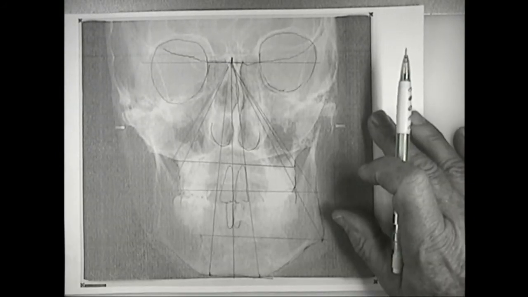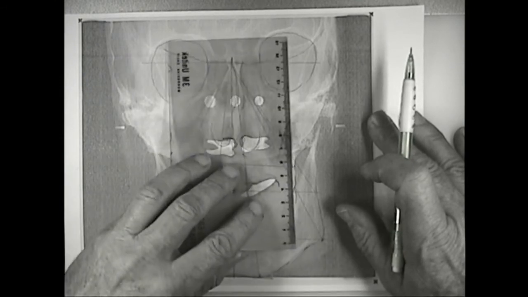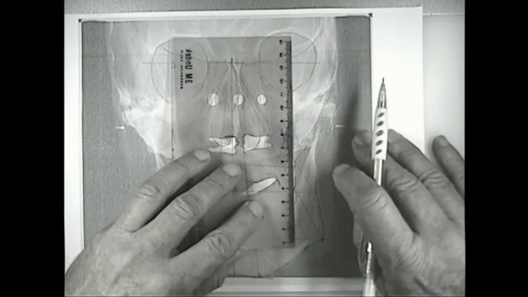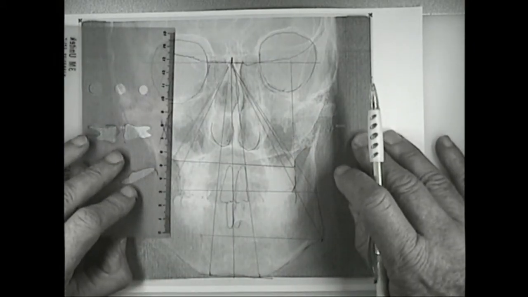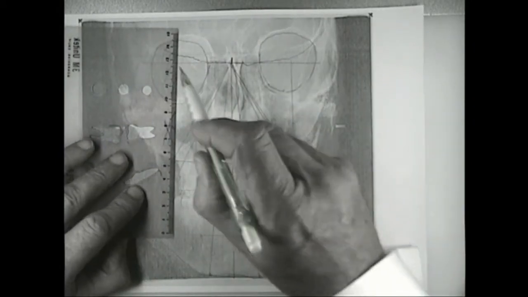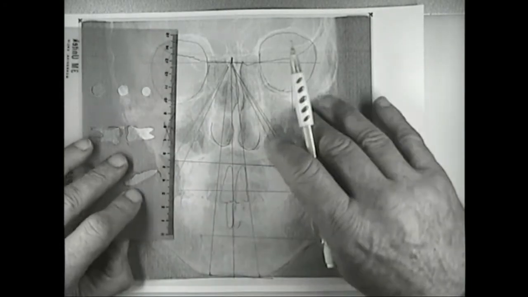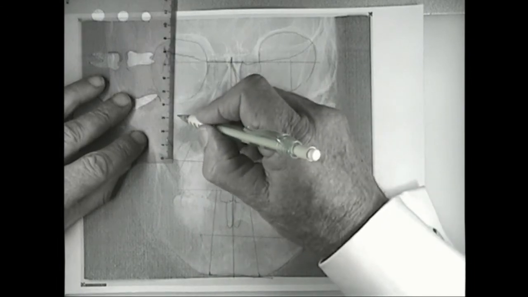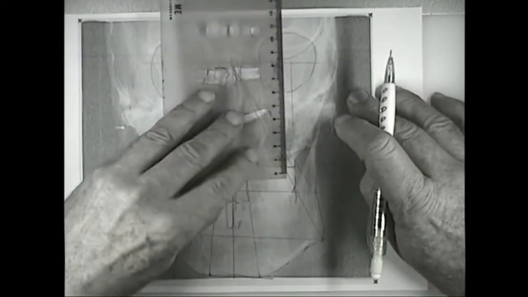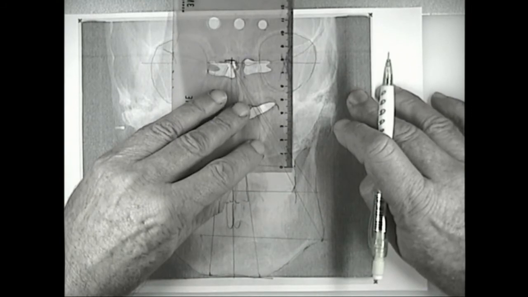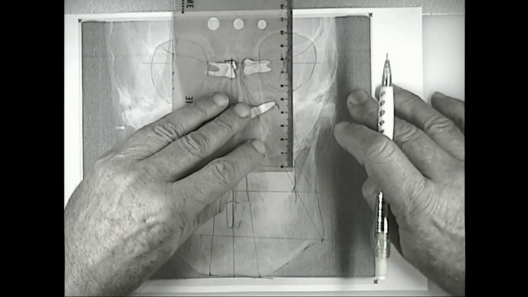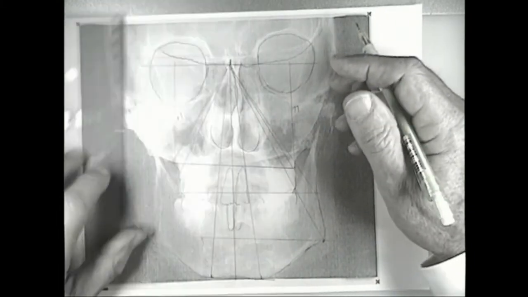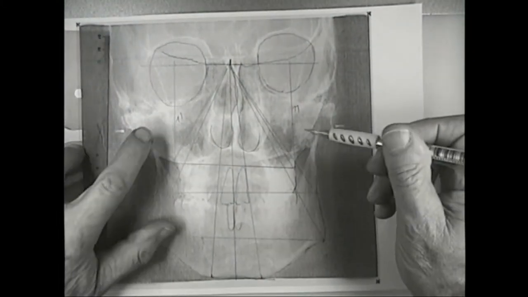So if I need to know now what's the difference between them, I would drop a vertical line there and a vertical line there, and I can measure and say this is 71 and this is 78, about 7, yeah. So we can see that there's a substantial difference between the two.